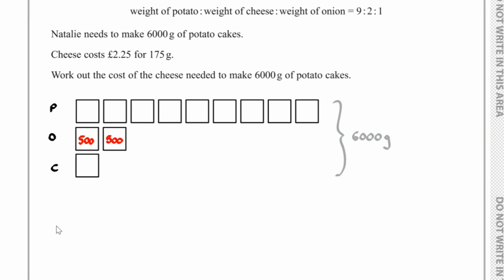So in total, for cheese then, we've got 500 plus 500, which is 1,000 grams. We've got 1,000 grams of cheese.